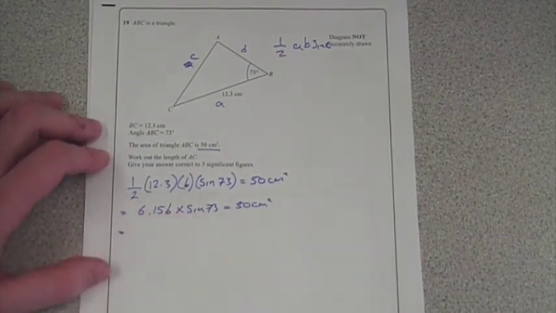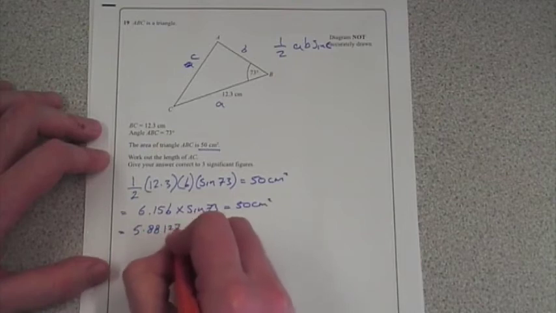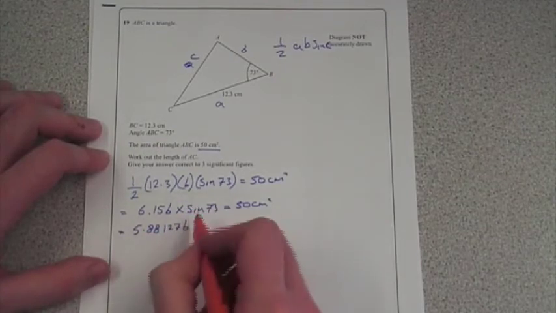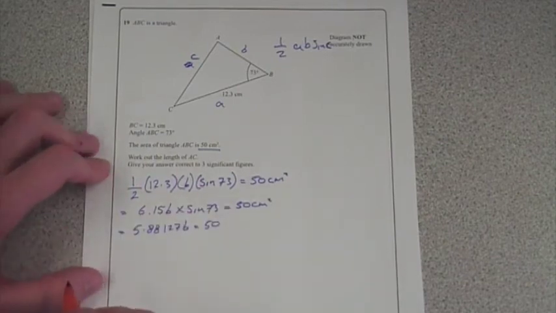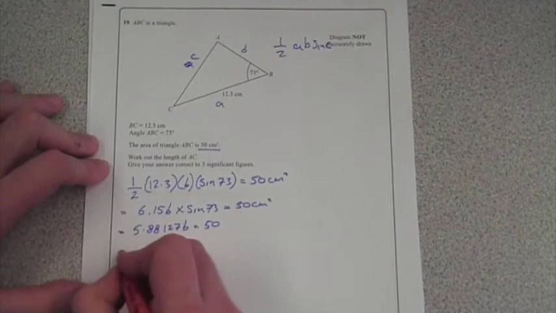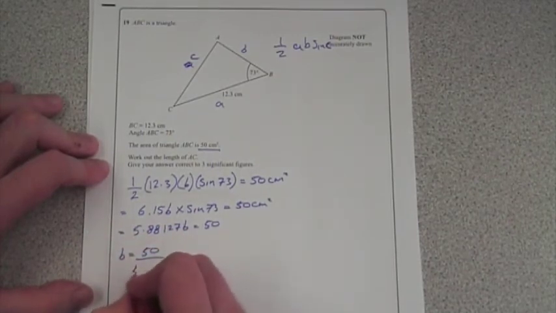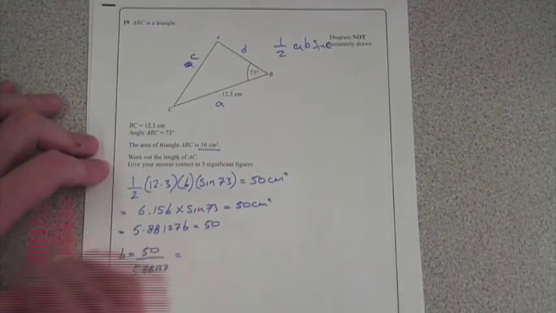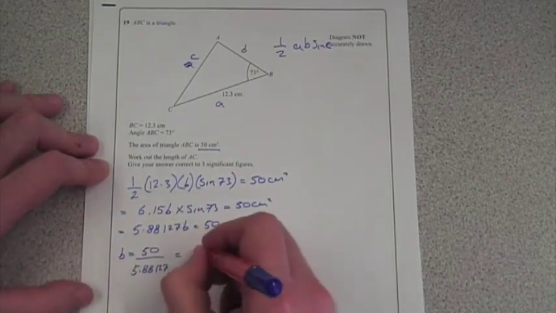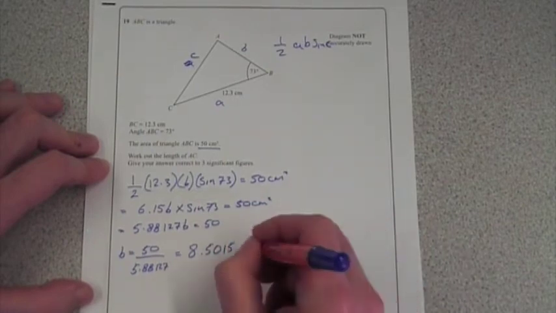And this will equal 5.88127 times b equals 50. So we know that b equals 50 divided by 5.88127, and that equals 8.5015 centimeters.